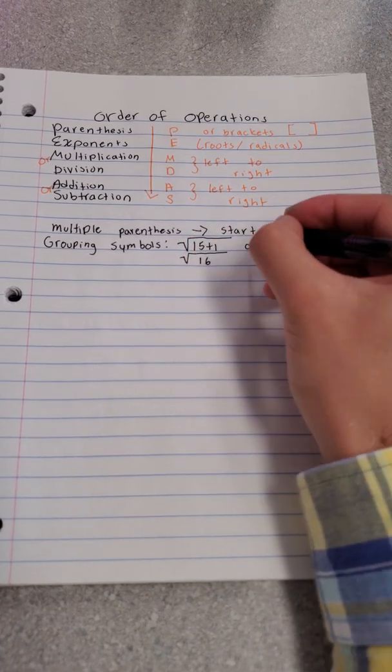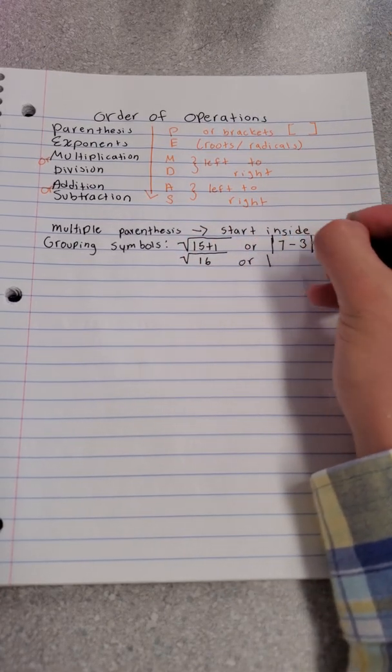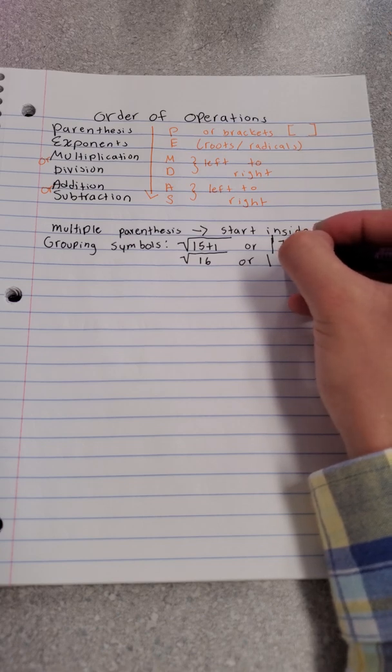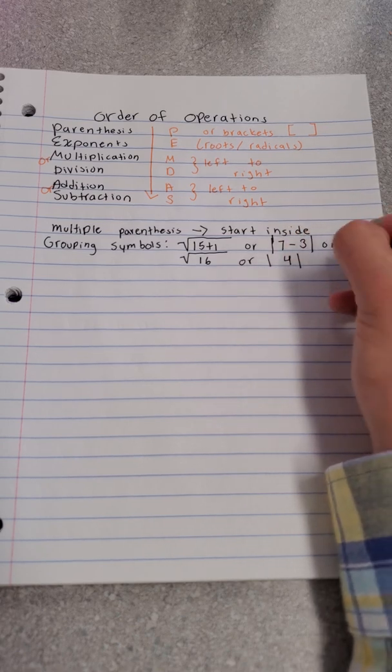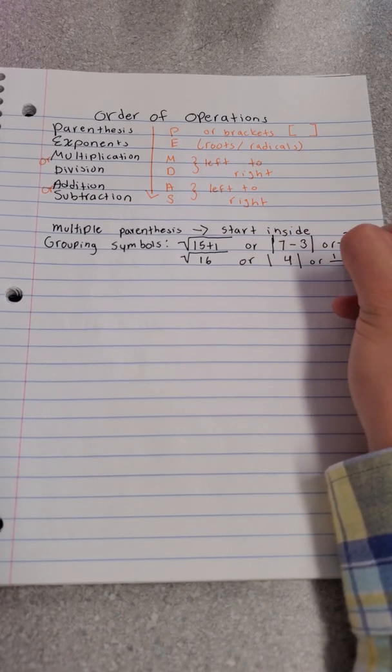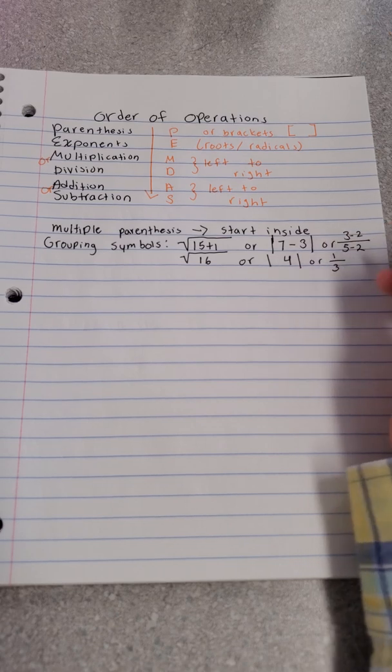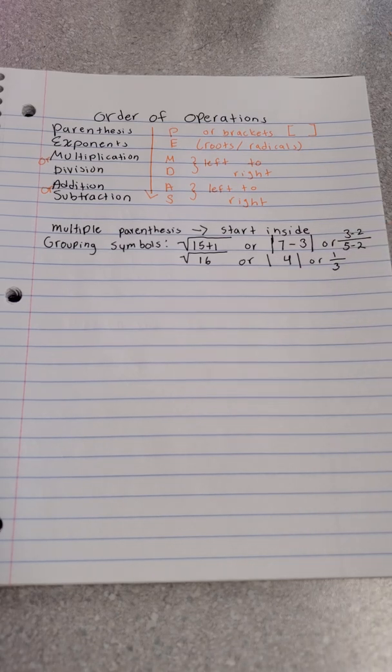So we would get 16, or we would subtract the two numbers together to get 4, or we would subtract on top to get 1/3, and then we would divide. So it tells us that we need to group the numbers together and then complete that operation. So let's go ahead and do an example.